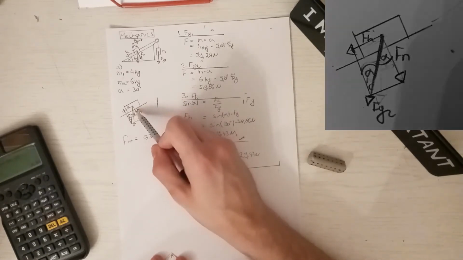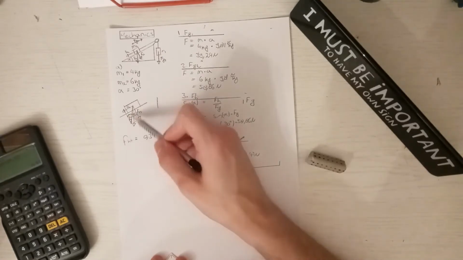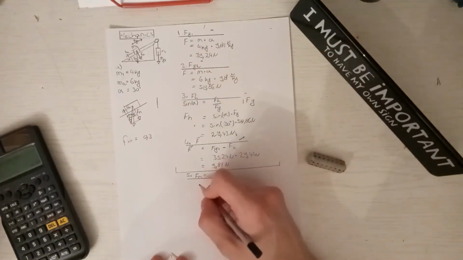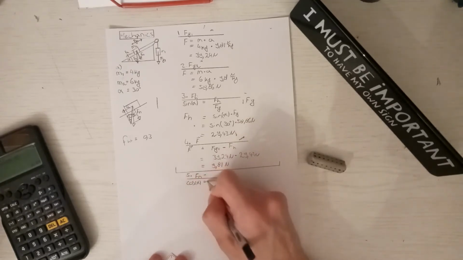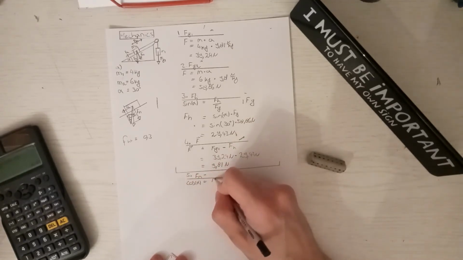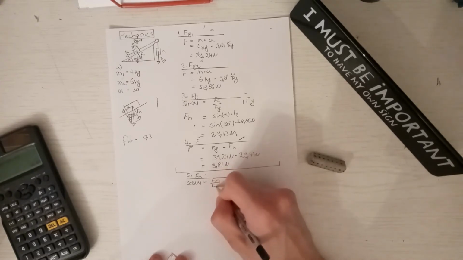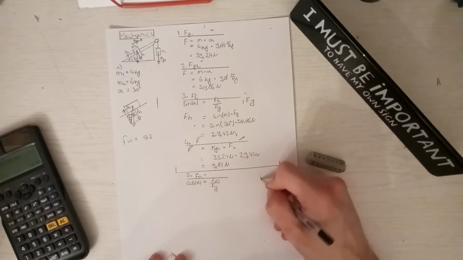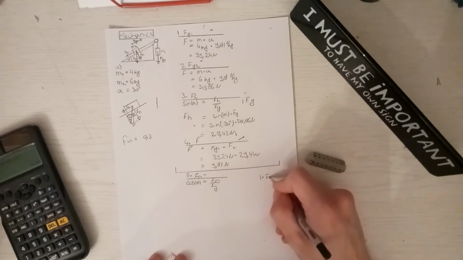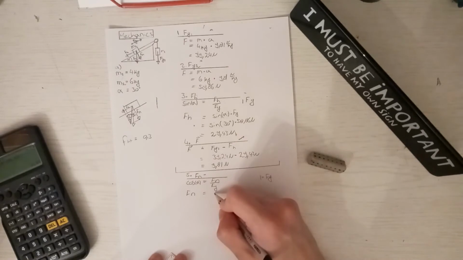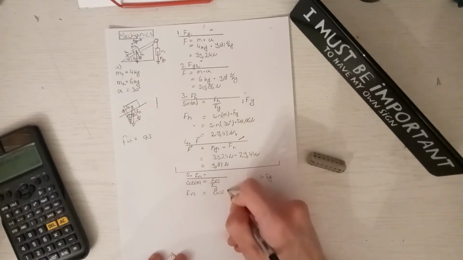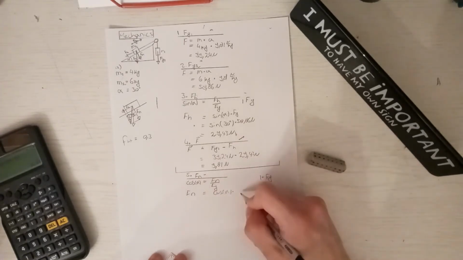So we have the normal force and the hypotenuse, which is the gravitational force. So I'm just gonna use that. The normal force divided by the gravitational force, and then I'm just gonna multiply by the gravitational force. So we end up with the normal force on the left and the cosine of alpha multiplied by the gravitational force of the second object.